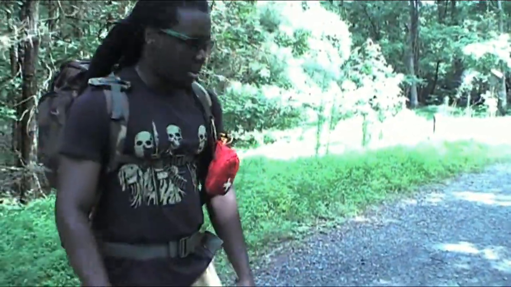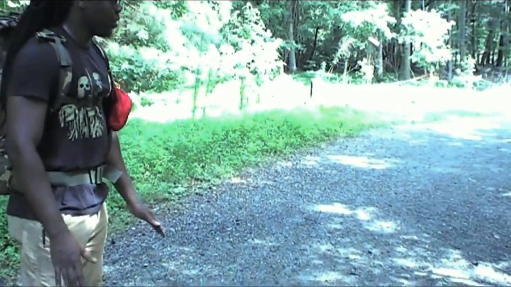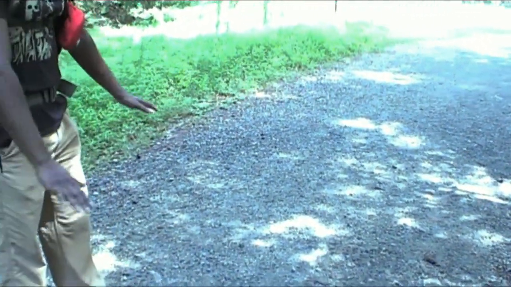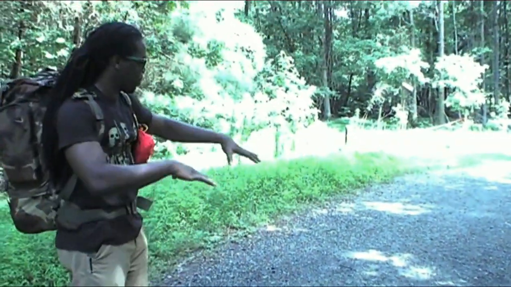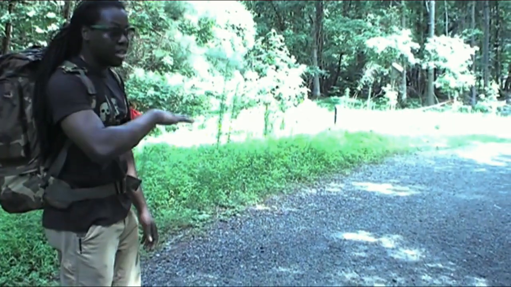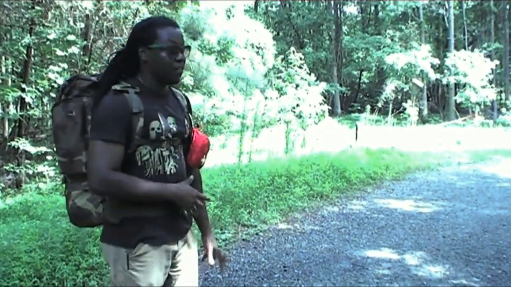Something I like to practice when I'm out here hiking is, as I walk the trail, there'll be spots where there's lots of rocks, pretty dense, and then there'll be patches where there's no rocks. It's soft, it's muddy. I'll walk around the soft, muddy parts so I don't leave tracks or footprints.